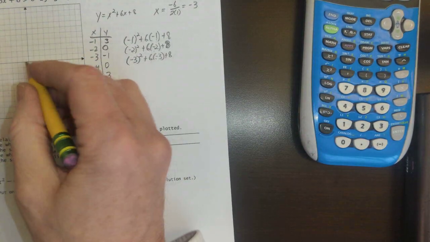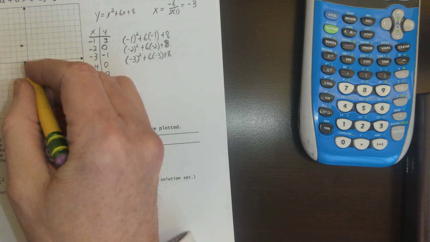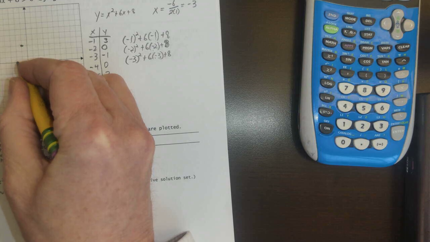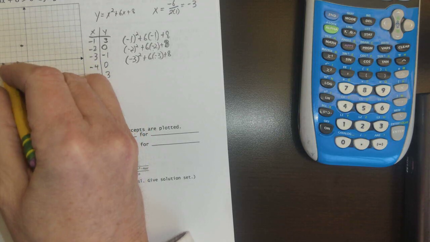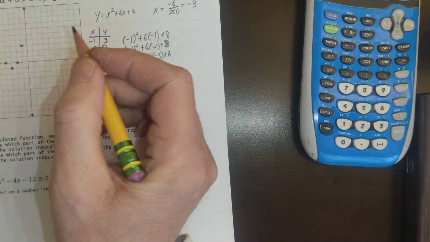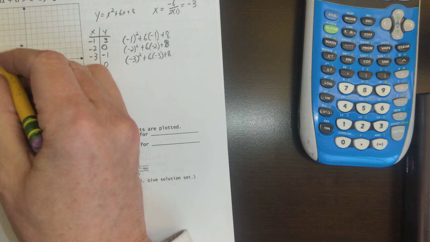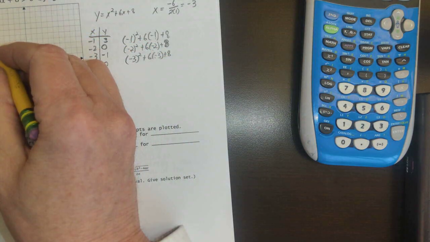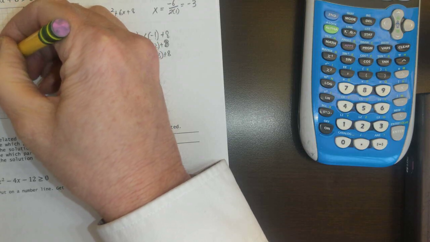So let's plot. Negative 1, 1, 2, 3. Negative 2, 0. Negative 3, negative 1. Negative 4, 0. And negative 5, 3, not negative 3, negative 5, 3. All right, so I'm drawing this.